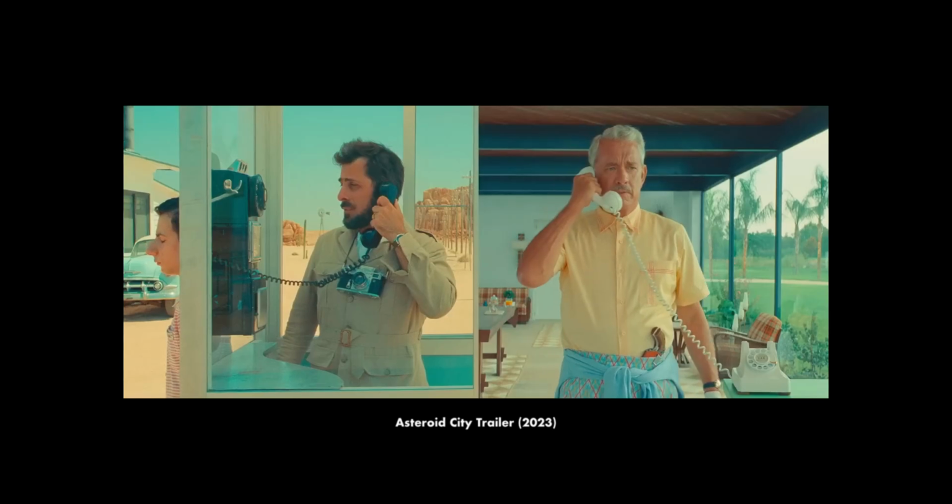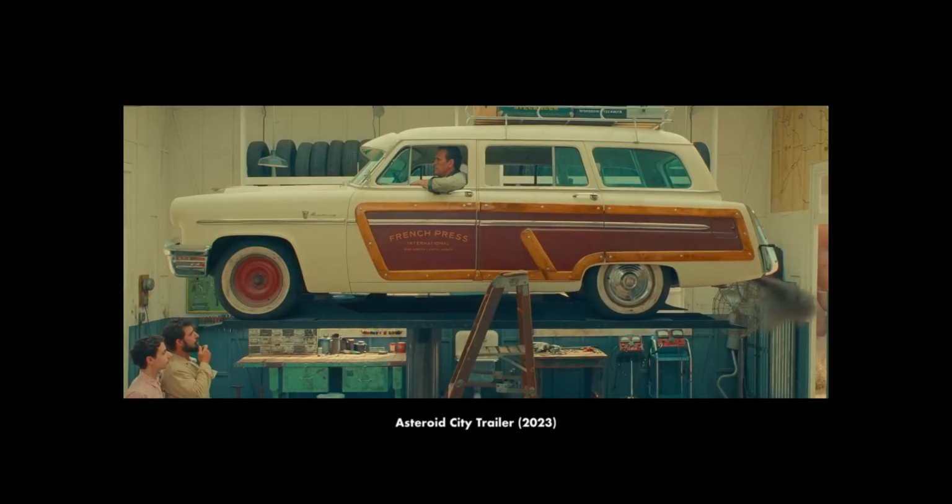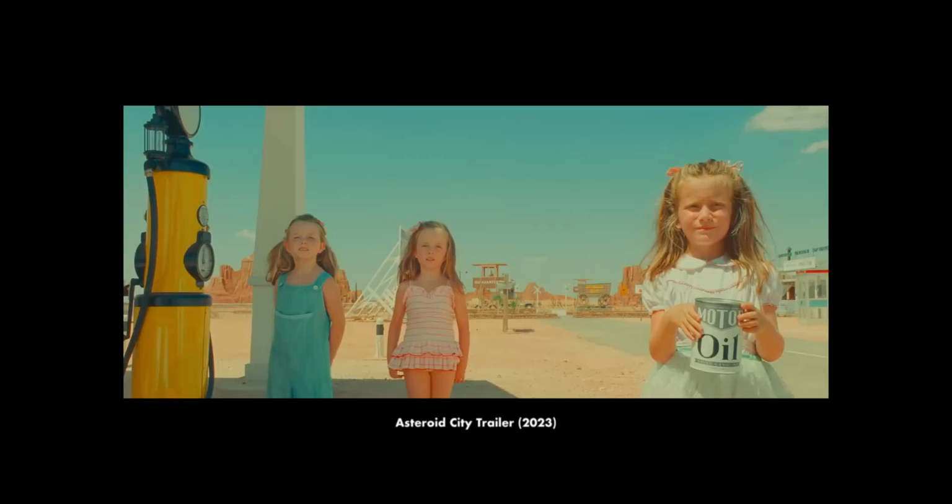So today I'll be trying to achieve the look of Wes Anderson's new film, Asteroid City. As soon as I saw the trailer a few weeks ago, I knew I had to try and replicate the grade. In order to do this, I'll be using Dehancer, an all-in-one film emulation tool.